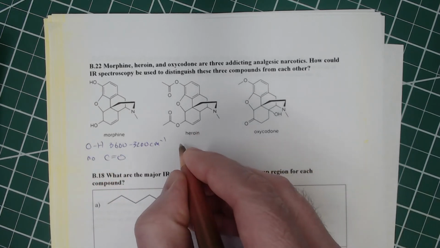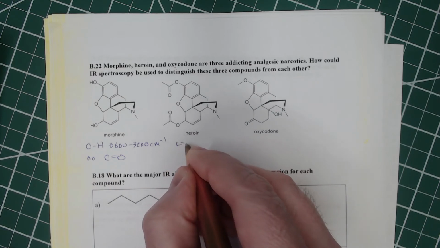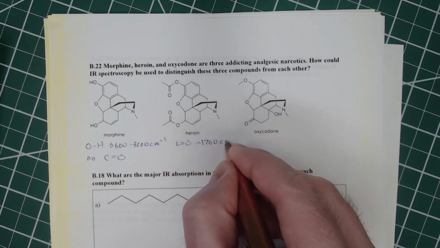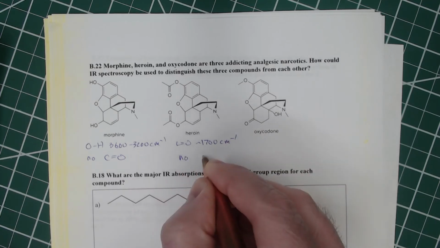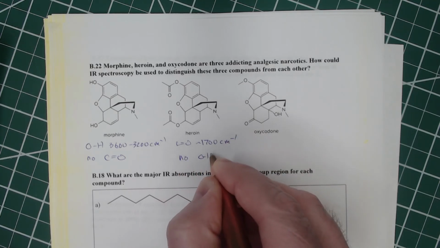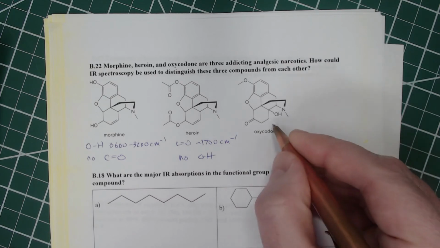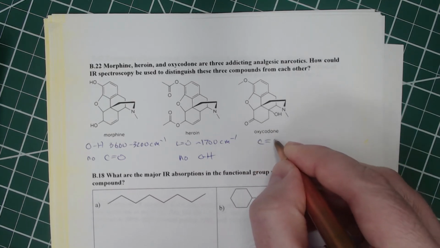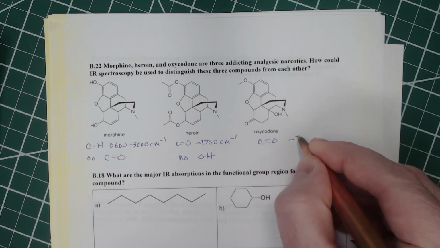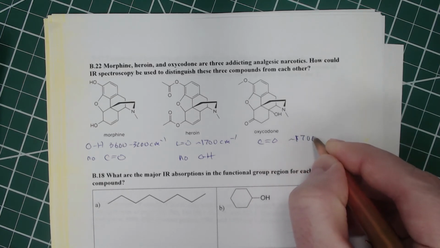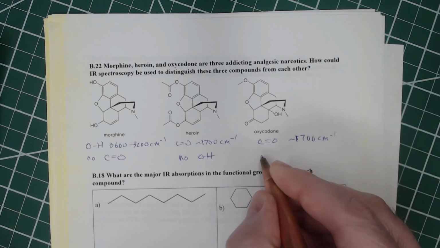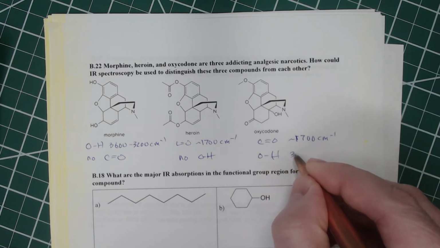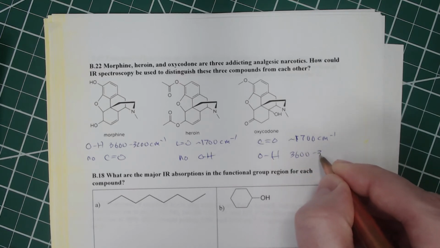This one will have a carbonyl at about 1700, but no OH. All right. And this one will have a carbonyl again at about 1700, but it also will have an OH at the 3600 to 3200.